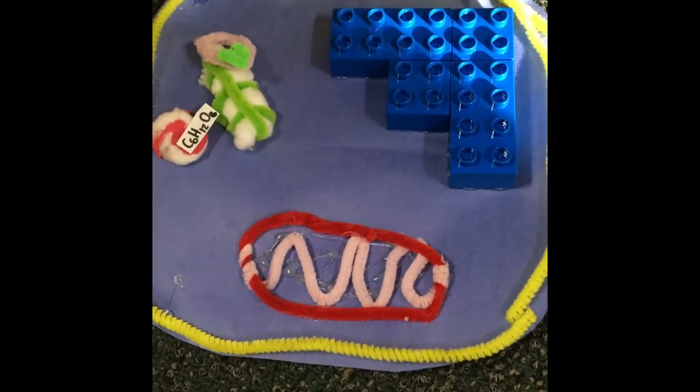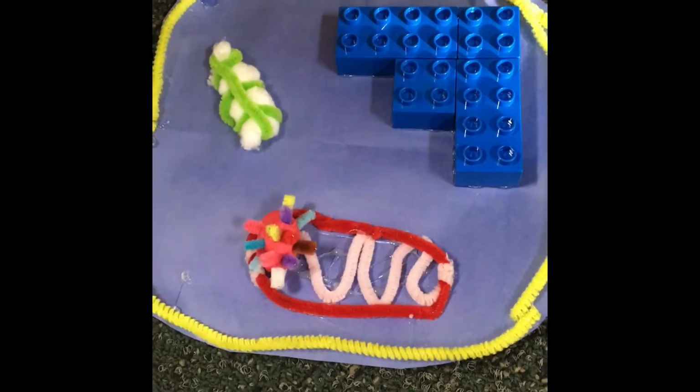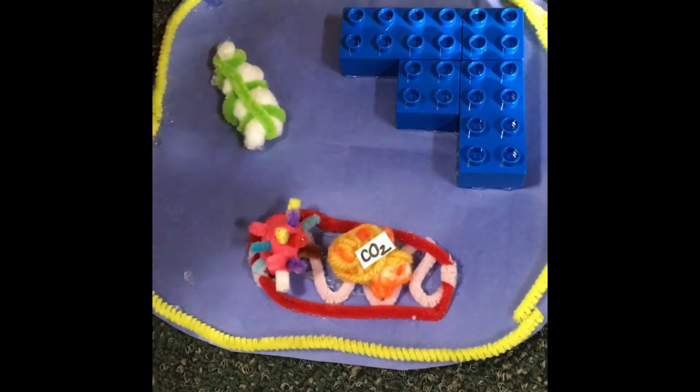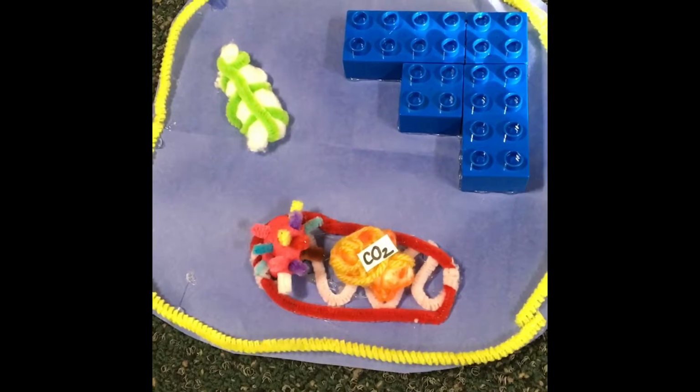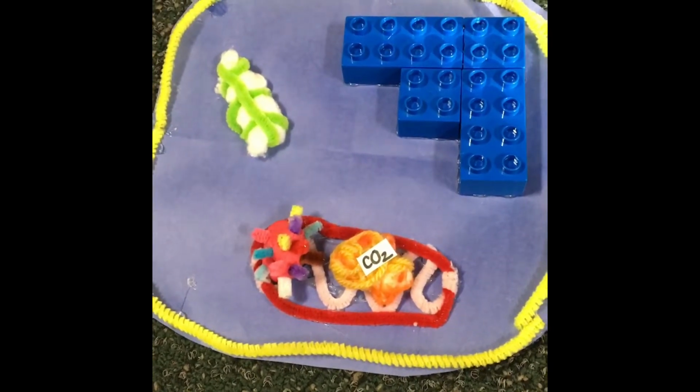The mitochondria turns glucose and oxygen into ATP and CO2. The ATP is metabolism because it is the energy used by plants. The goal of this process is to make energy for the cells to use.